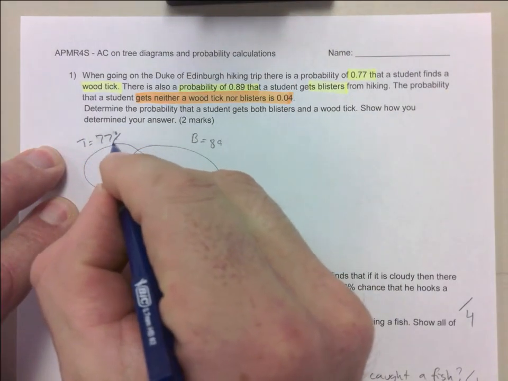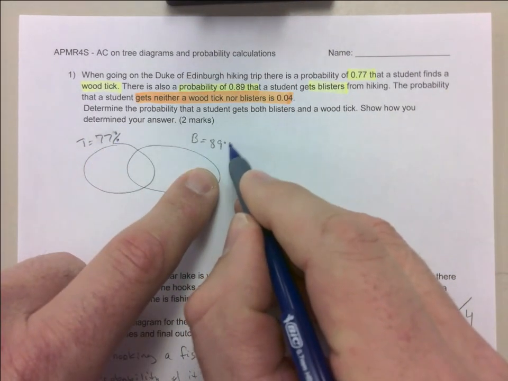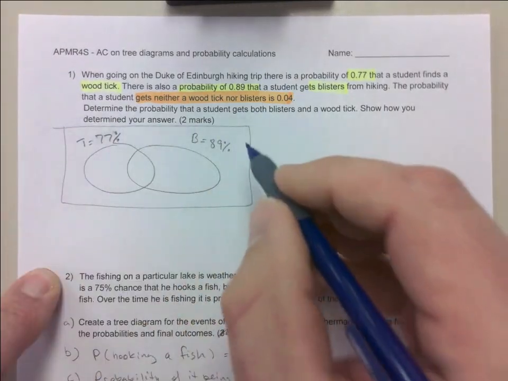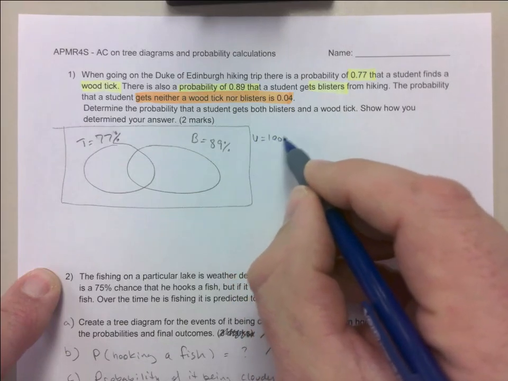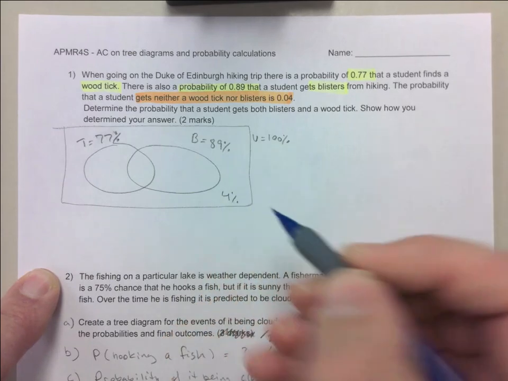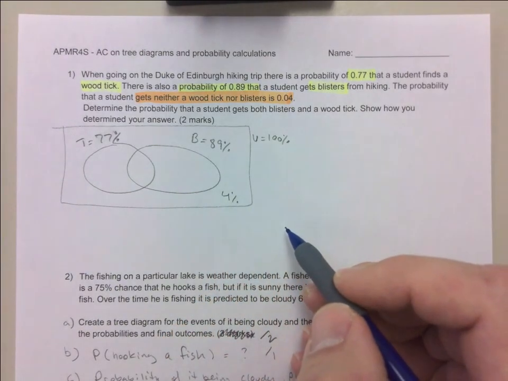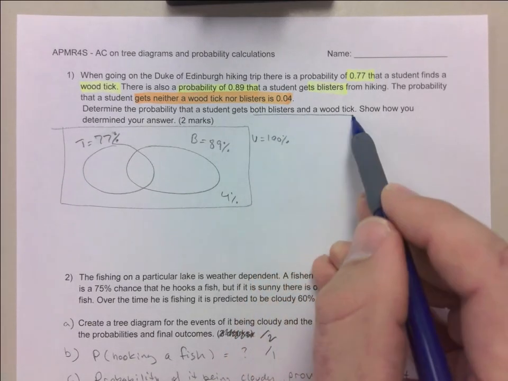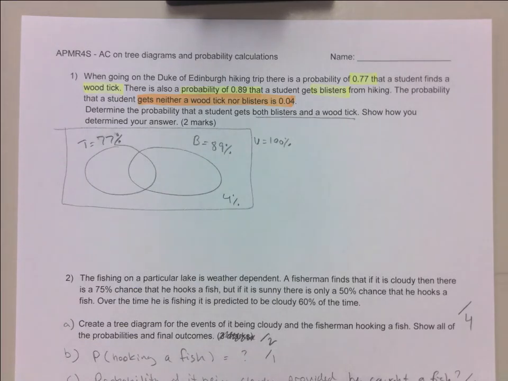In case you're watching this and don't know what I just did, I pointed to my poster. This is 4% here. Determine the probability that a student gets both blisters and a wood tick. That is going to be the overlap.